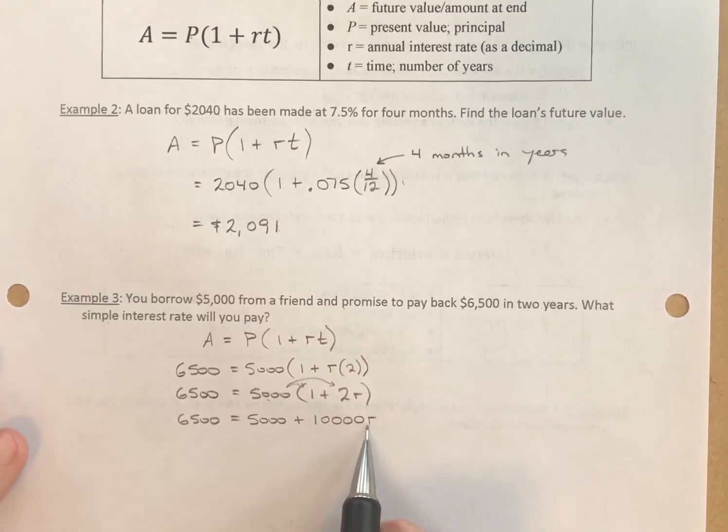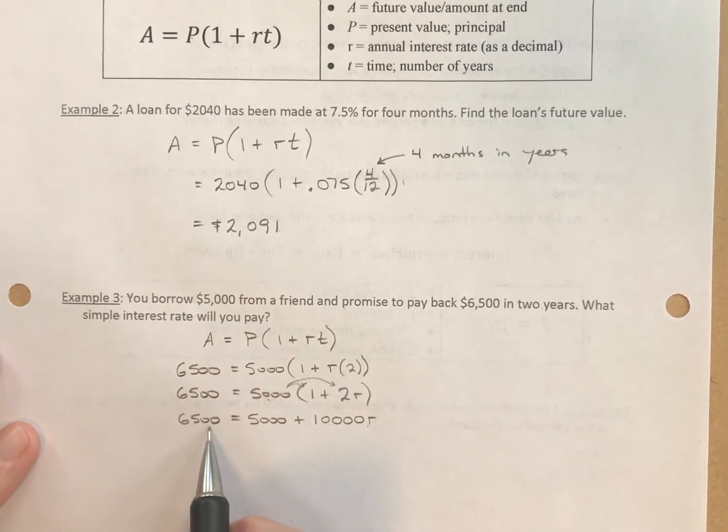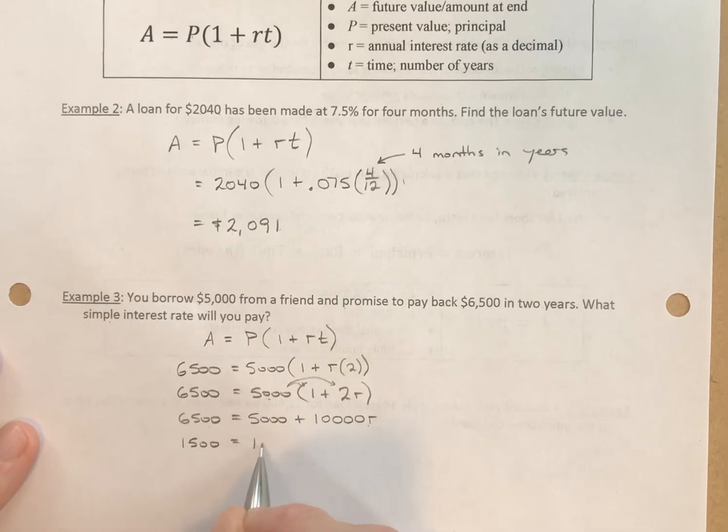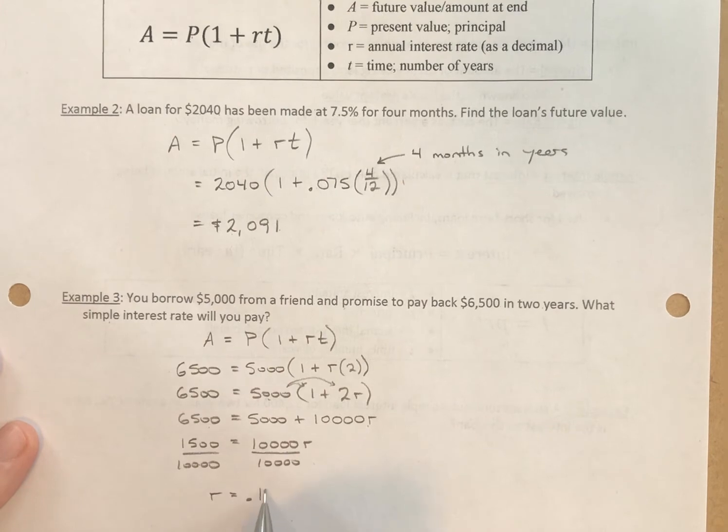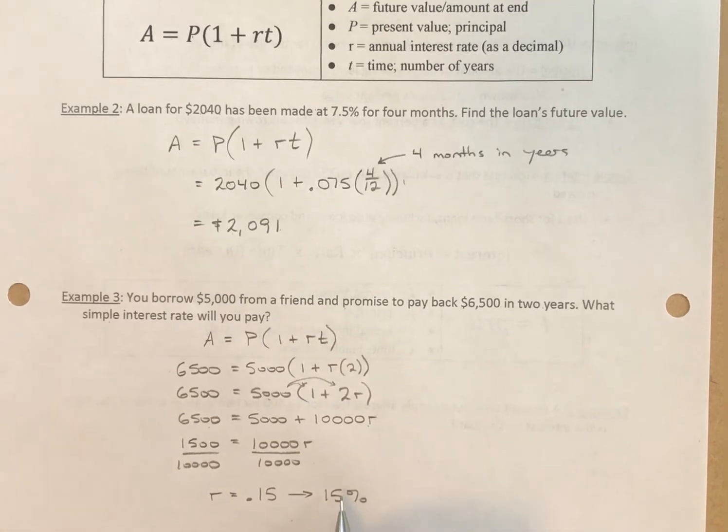We want to solve for the rate. Let's subtract 5,000 from both sides. And this is going to be 1,500 is equal to 10,000 times R. Let's divide both sides by 10,000 to solve for R. And the rate is equal to 1,500 divided by 10,000, which comes out to be 0.15, which of course tells us we have a 15% rate.